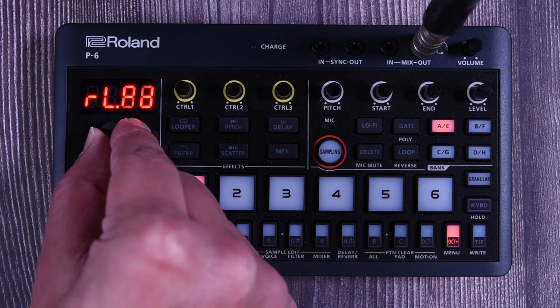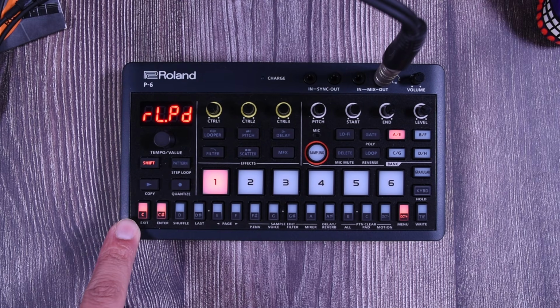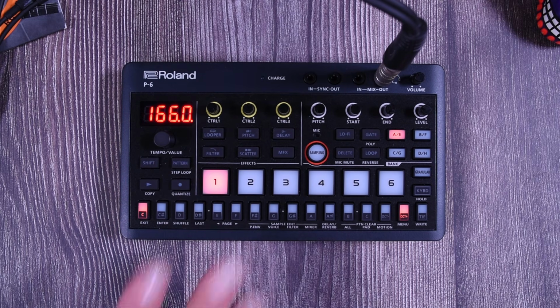And then the last one is going to be the pad. We know that one already. We will talk about creating patterns, sequences, and the granular engine in just a minute. Now, if I exit right here, I'm going to go back to the main screen.